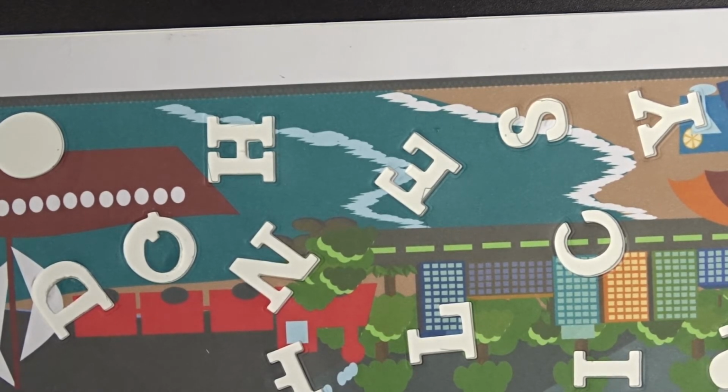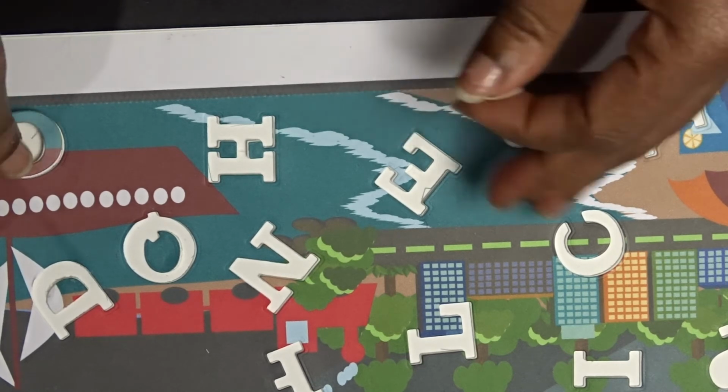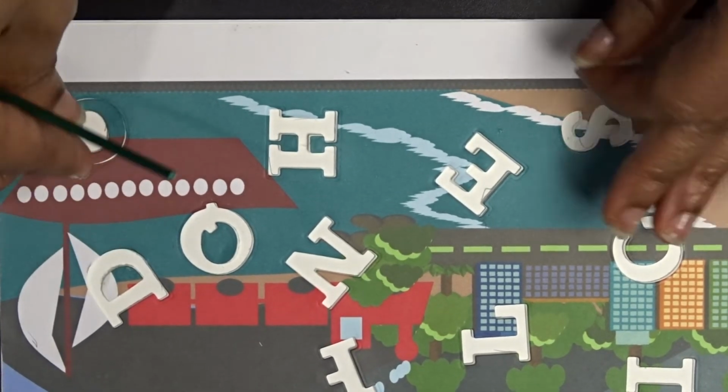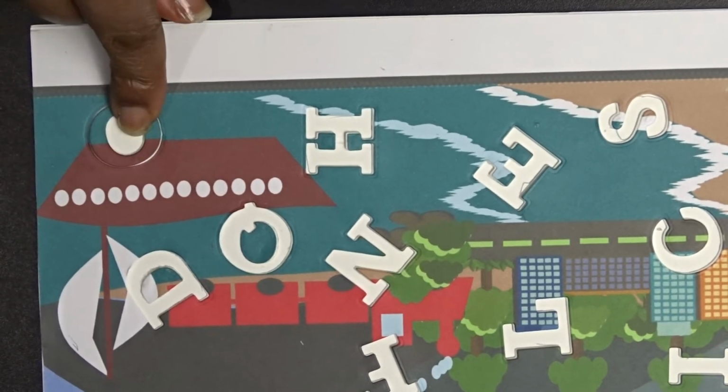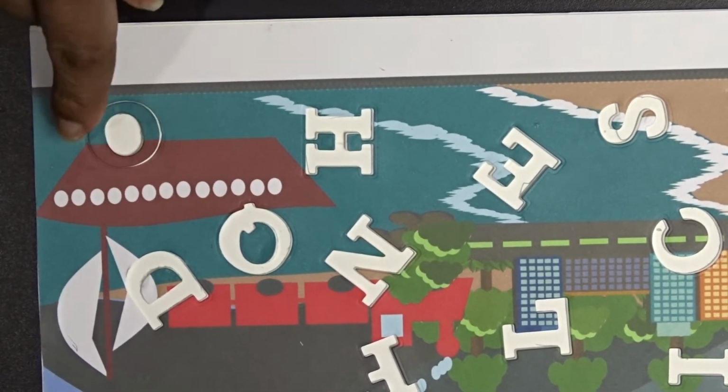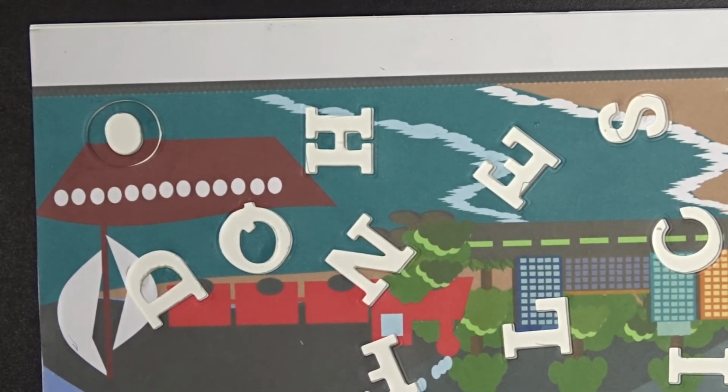Okay, these are the ones. So which one am I doing now? O. Let me do the O, the letter O. Always make sure that the pattern is rightly placed.